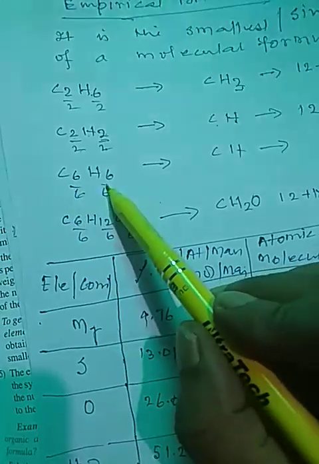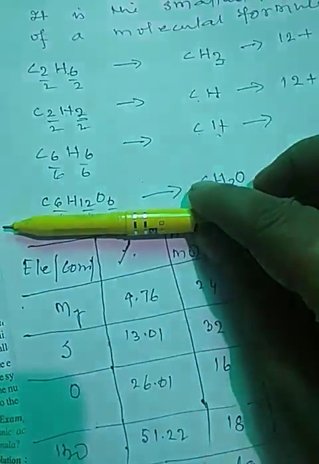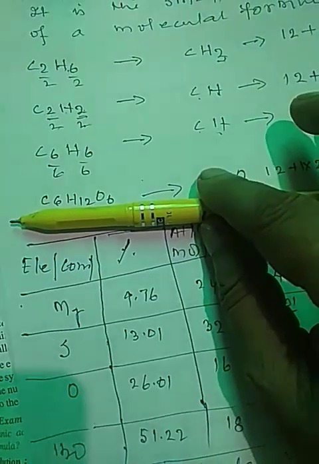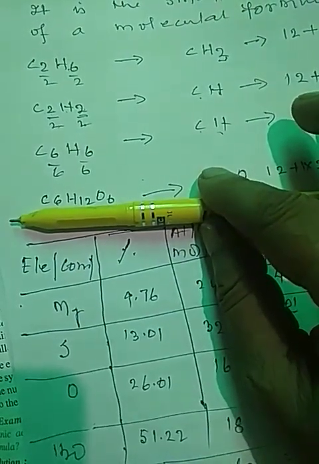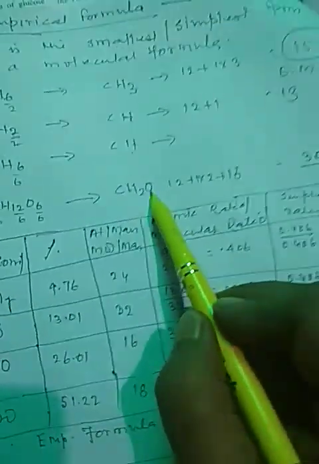If we divide both by the HCF, it will be CH. Likewise, this is C6H12O6. It stands for glucose. Here 6 is the HCF. After dividing by 6, we get CH2O.